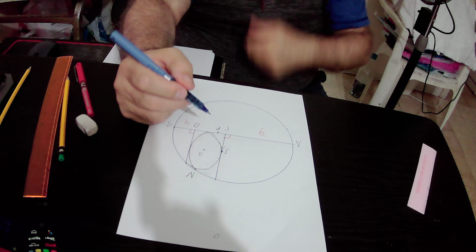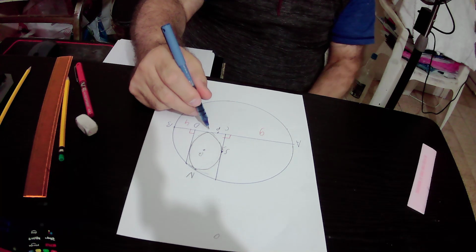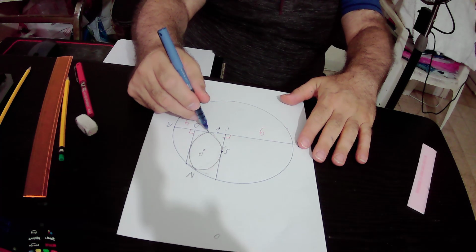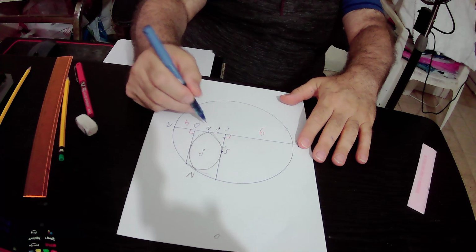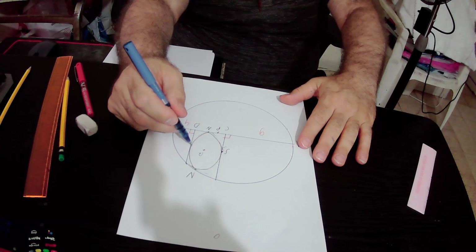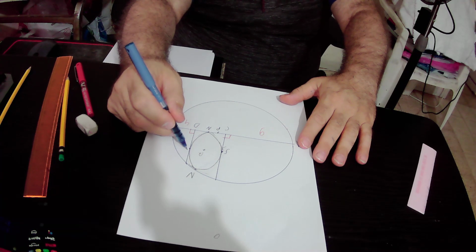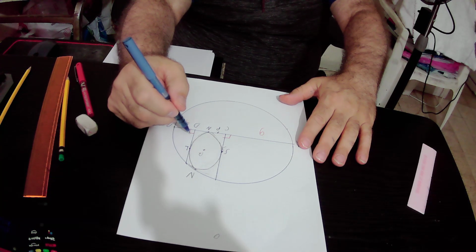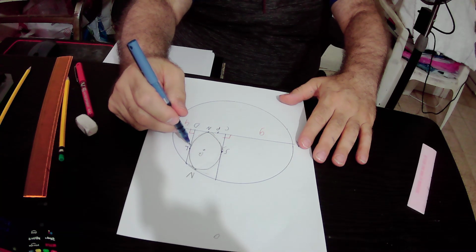and the line segment CD is tangent to the circle at a point we'll call M, and this line segment is tangent to the circle at a point we will call L. So this line segment is tangent to the circle at point L.